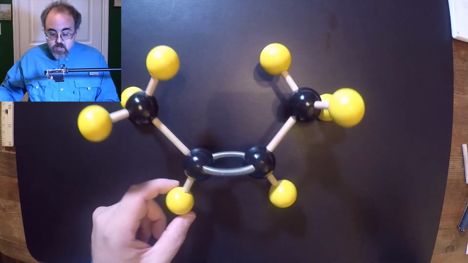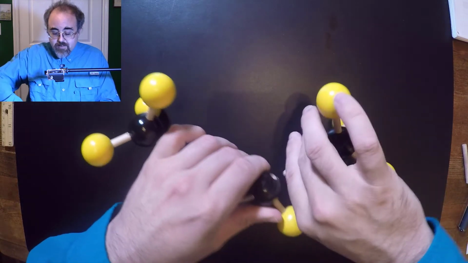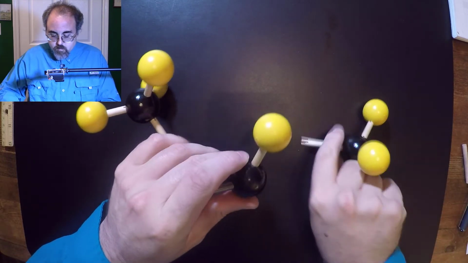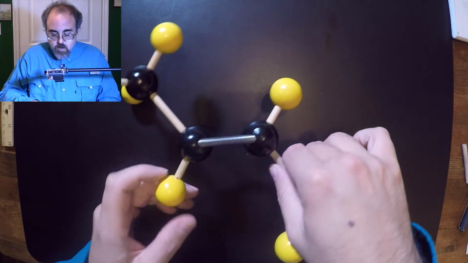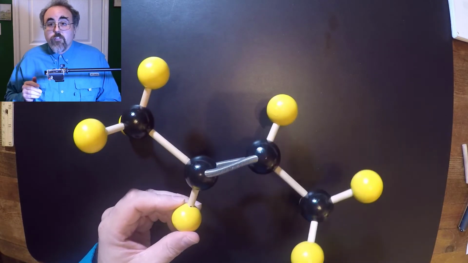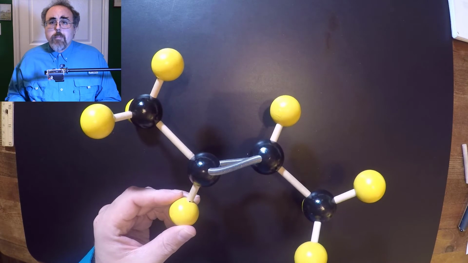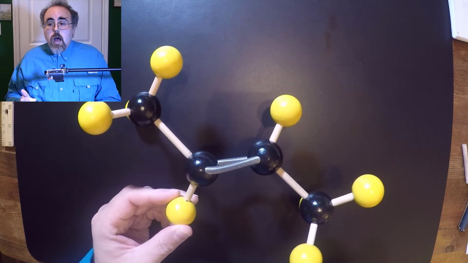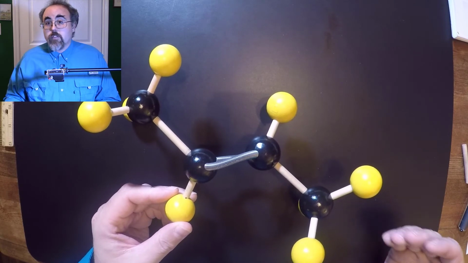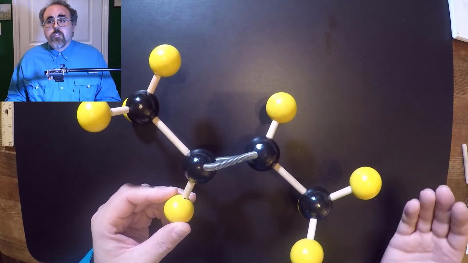It's not being blocked. But if this was in the trans configuration, now there's actually less of a window to attack. So for this reason, double bonds are typically more reactive if they're in their cis configuration than if they were in their trans configuration.